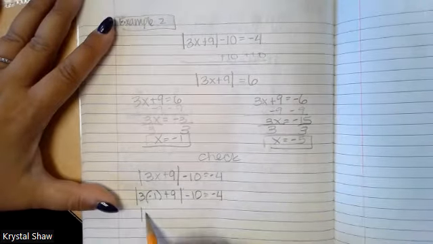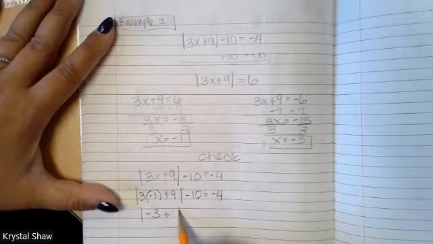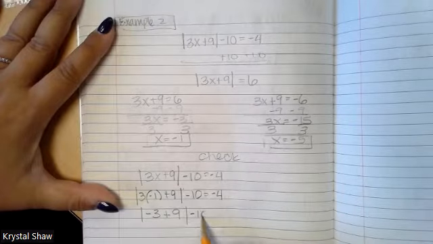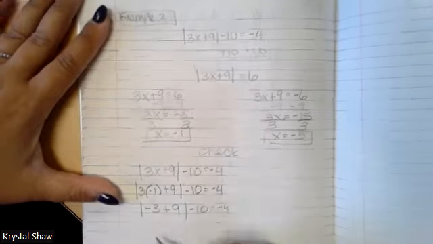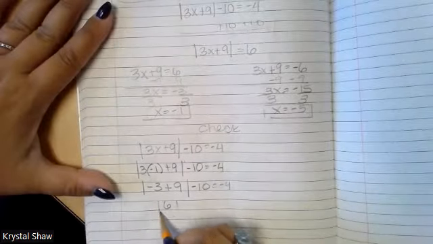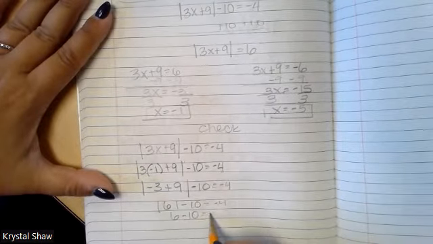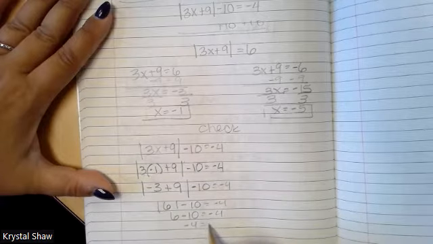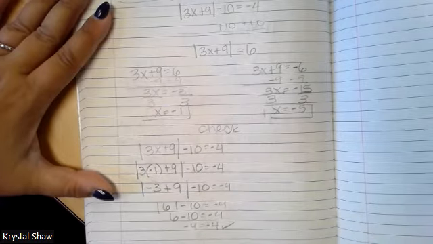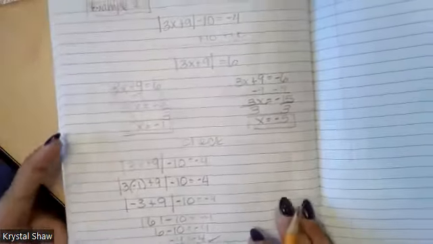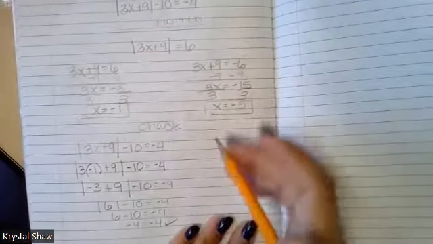At this point, I have negative 3 plus 9 minus 10 equals negative 4. This here becomes the absolute value of 6 minus 10 equals negative 4. So 6 minus 10 equals negative 4. Negative 4 is negative 4. So that worked out.